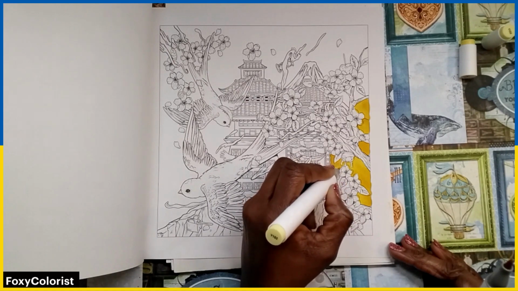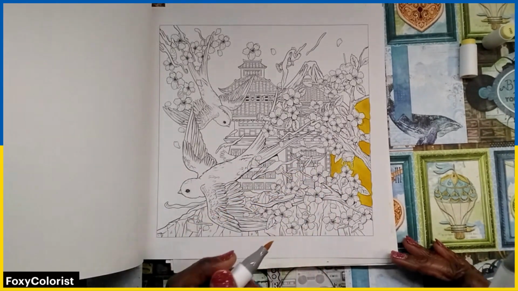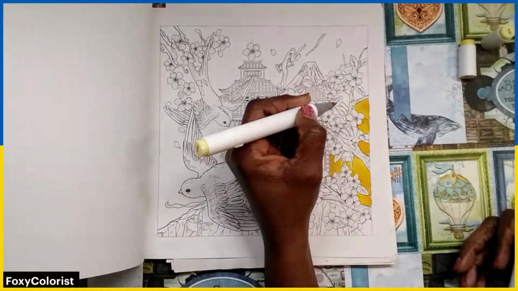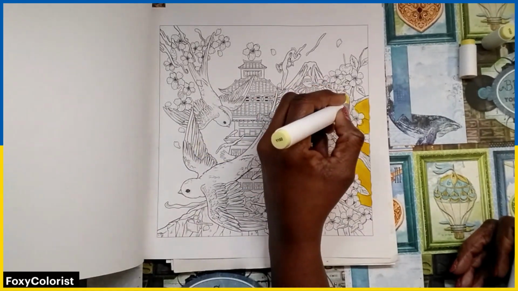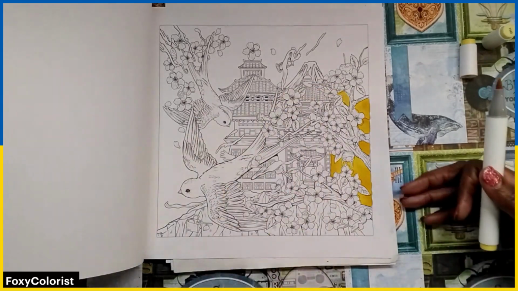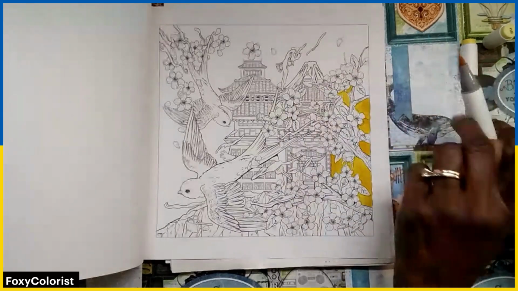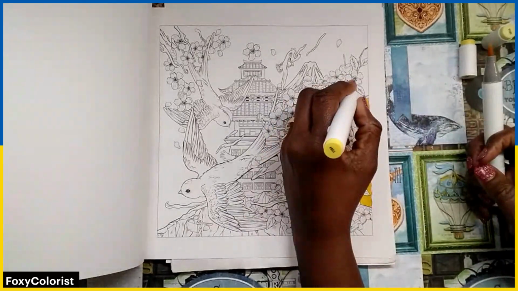So I've been practicing with alcohol markers a lot lately. I like them because they're really quick. You can really color a page very quickly, but even though it's quick, the way it looks can just be outstanding. You know what I'm saying?